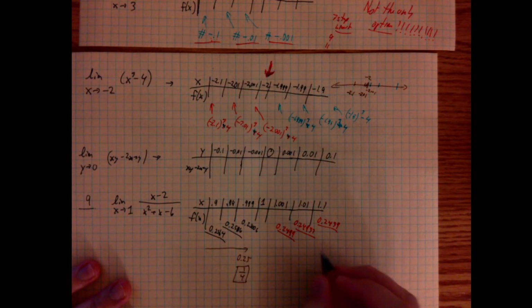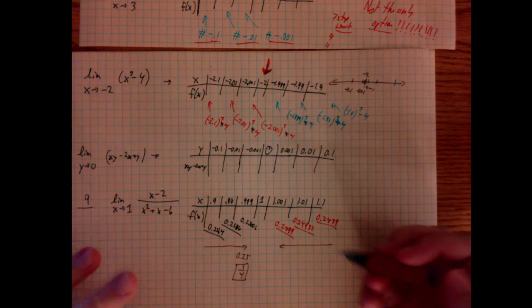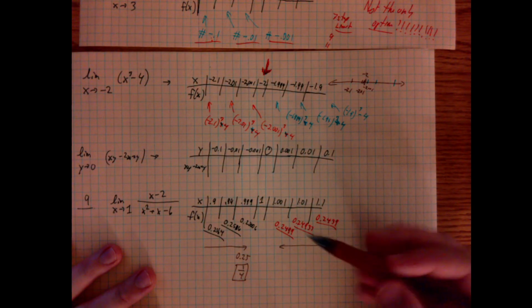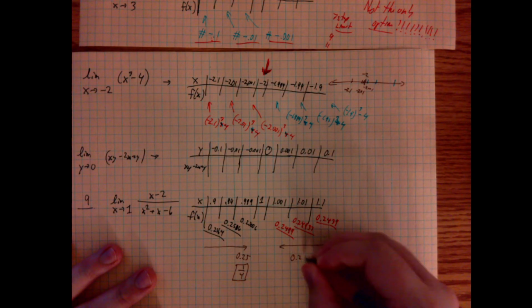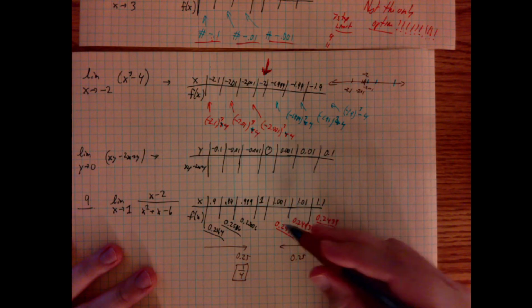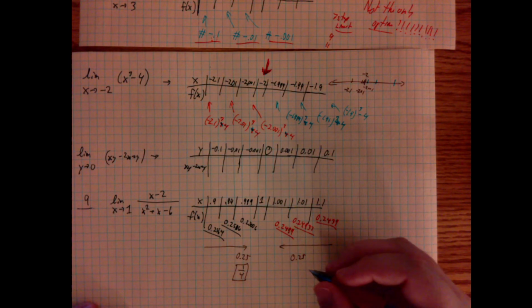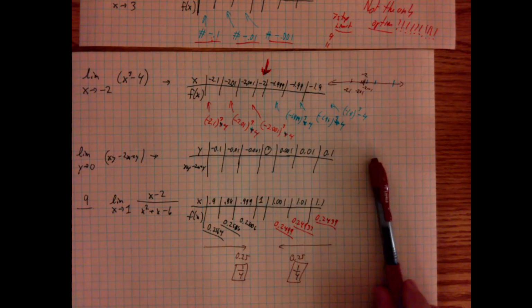What about the right-hand side? Well, as we go from right to left towards the number, remember, always towards the number, we have 0.2439, 0.2494, 0.2499. These are also getting closer to 0.25. Each one gets successively closer and closer to this number, and if you were to continue, it would keep happening and keep getting close to this 1/4 mark.